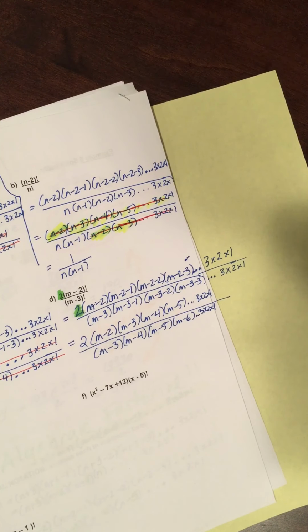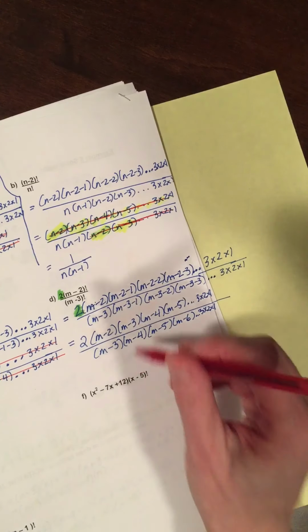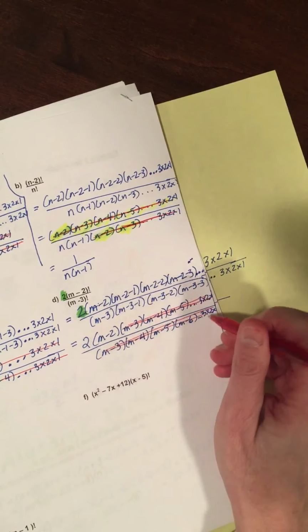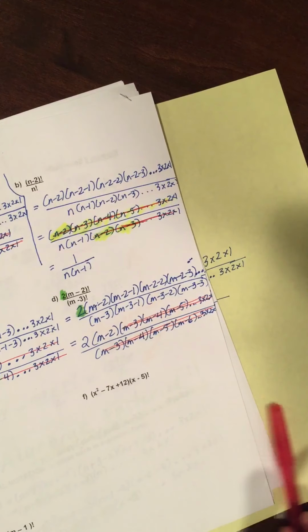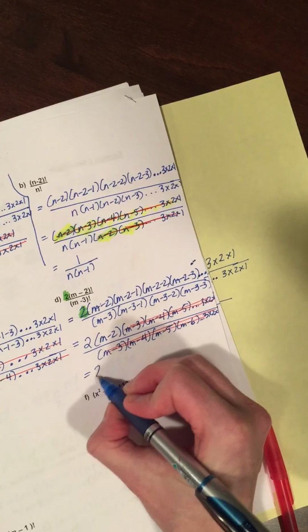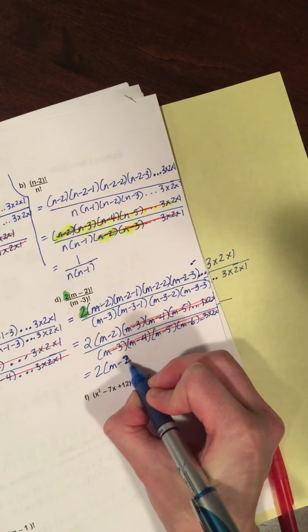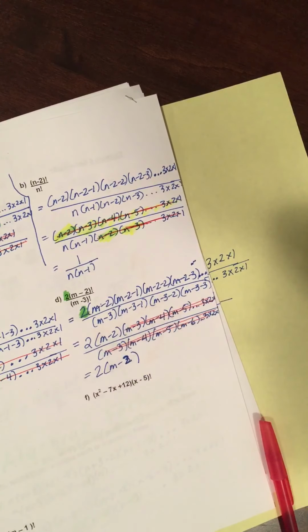Where does the matchy-matchy start? The matchy-matchy starts right here at the m minus 3. So my final simplified answer is 2 bracket m minus 2.